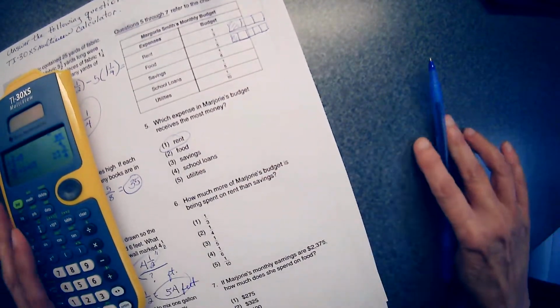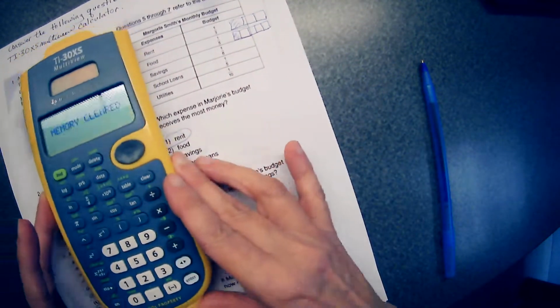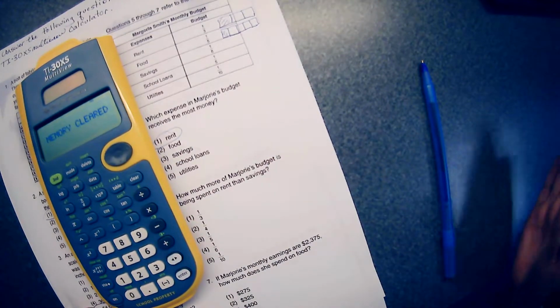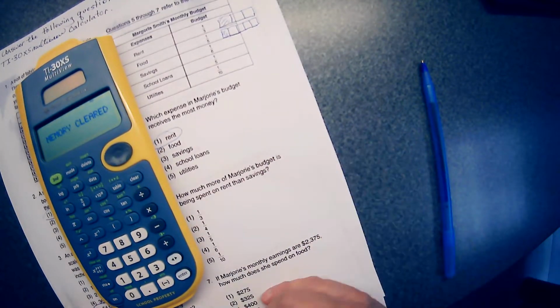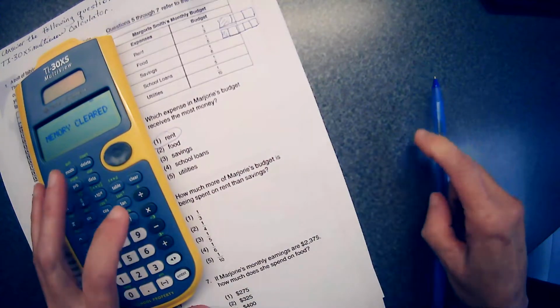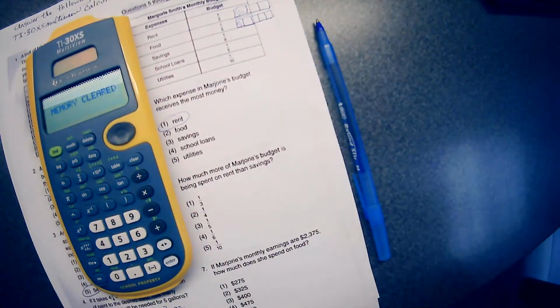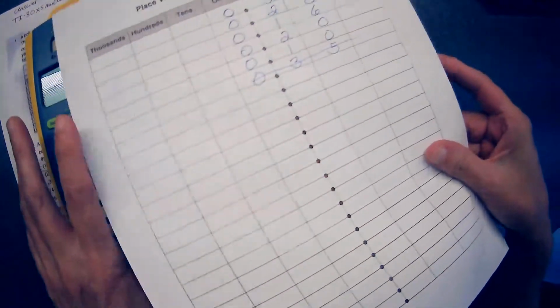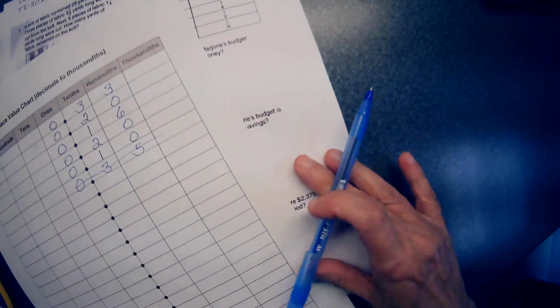Another way you can do this is to change those into decimals and then compare decimals using your place value. Let me get a place value chart. Oh, here's one. It's been written on, but that's okay.